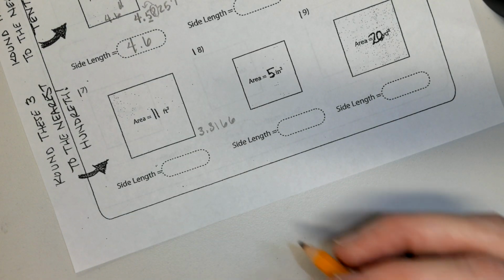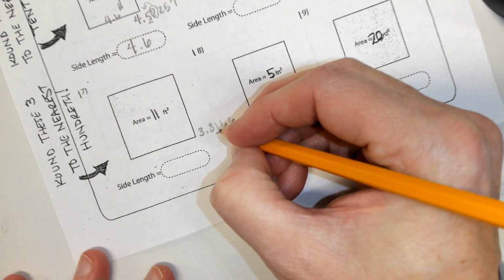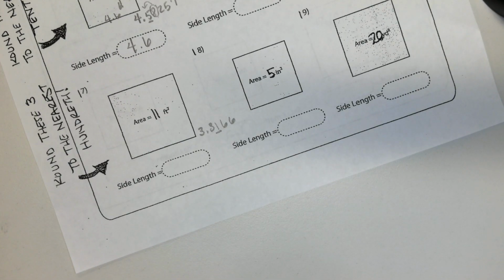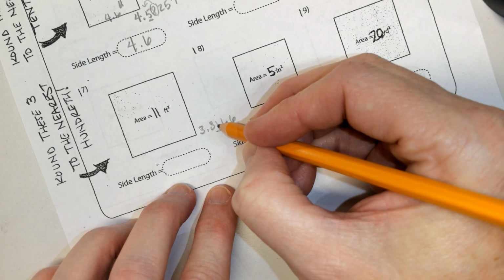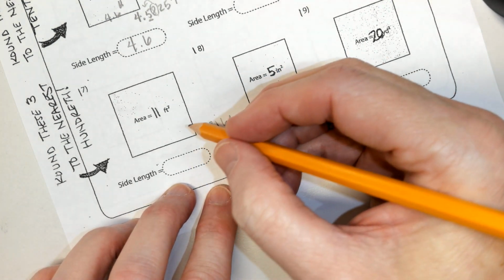Hundredths is the second number after the decimal, and let me tell you why that is. That's because there's 100 pennies in a dollar, and that's the penny. This number is the penny. How many pennies are in a dollar? 100. That's why it's called the hundredths.